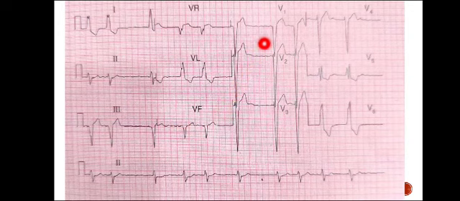लेकिन यहाँ पर अगर आप देखें लीड V1 के अंदर जब आपको इतनी deep S wave मिल जाती है ना, वैसे यहाँ पर आपको W पैटर्न भी मिल सकता है, लेकिन अगर इस तरह की deep S wave आपको V1 के अंदर मिले, along with that if you find an M pattern in lead V6, this is left bundle branch block. And inversely, if you find an M pattern in lead V1 with slurred S wave in V6, this is right bundle branch block.